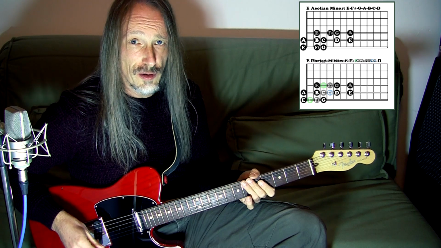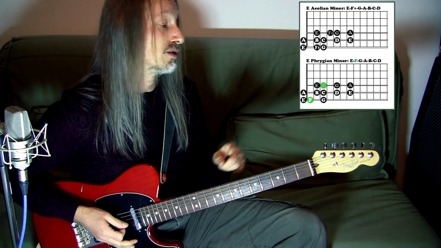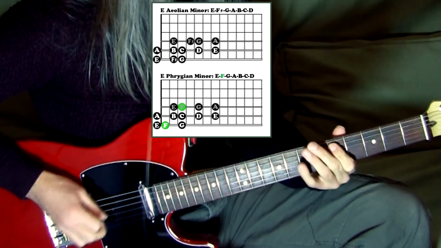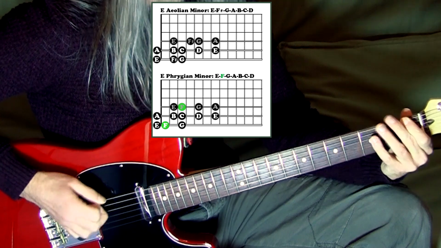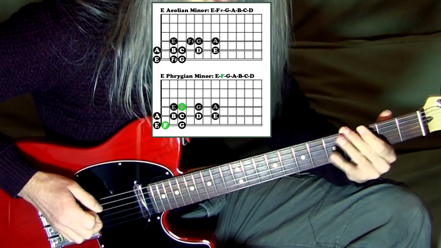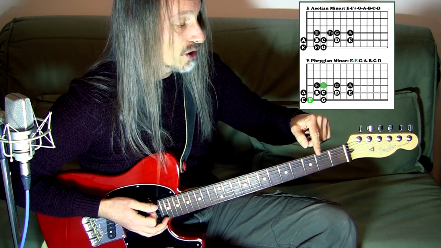To transform this riff into Phrygian mode, we have to change the major 2nd F sharp to the minor 2nd F. Here I play, instead of the F sharp, I play the F.